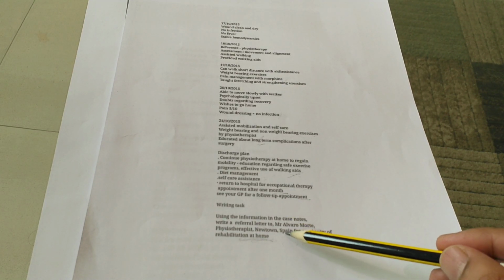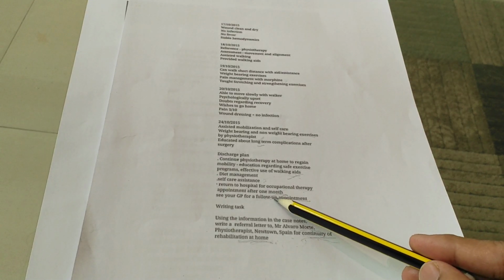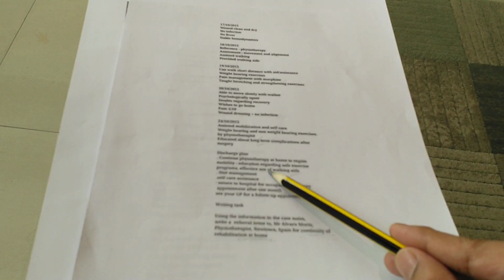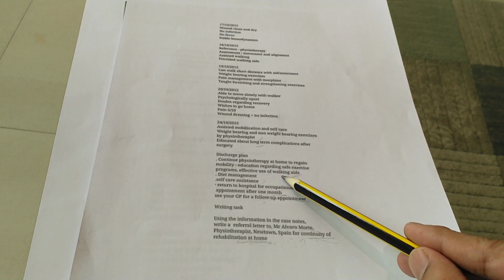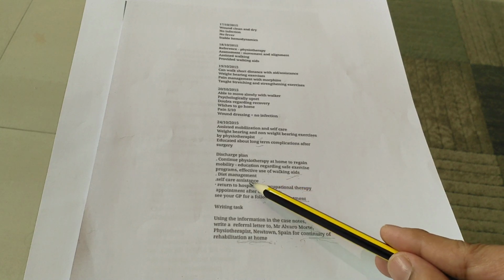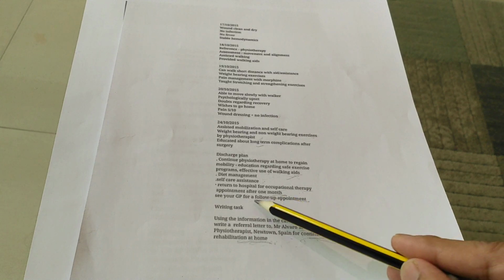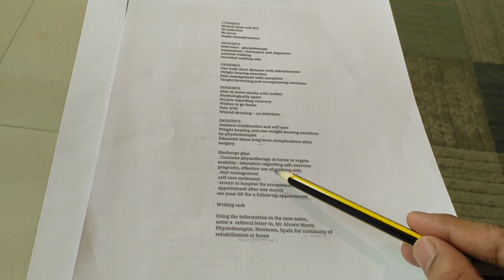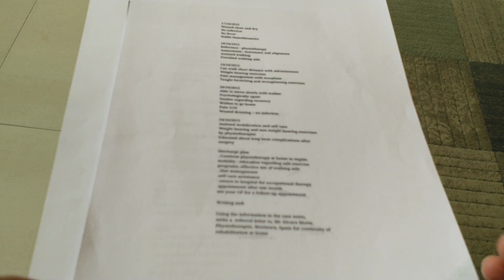Then if you didn't get clear explanation from this writing task, just move on to the upper part. In the discharge plan, it will be more clear. So continue physiotherapy at home to regain mobility, education regarding safe exercise programs, effective use of walking aids, diet management, self-care assistance, return to hospital for occupational therapy. So here also it's mentioned clearly what he has to do. Continue physiotherapy at home to regain mobility. So let's go back to the initial phase.